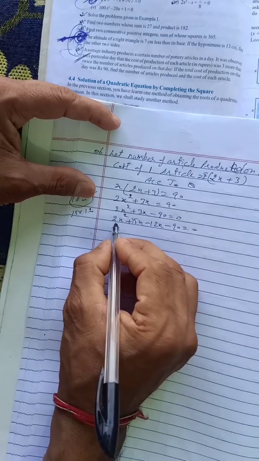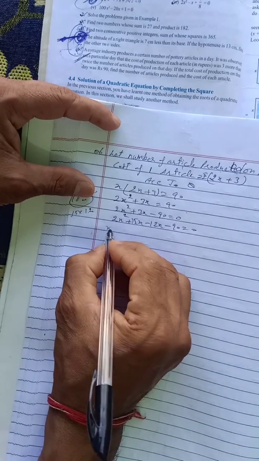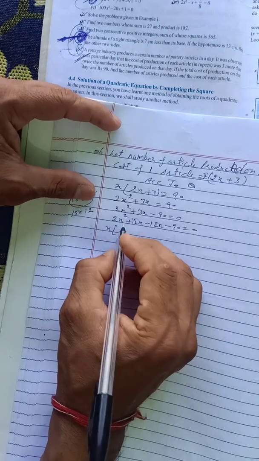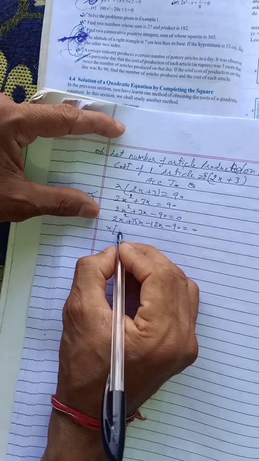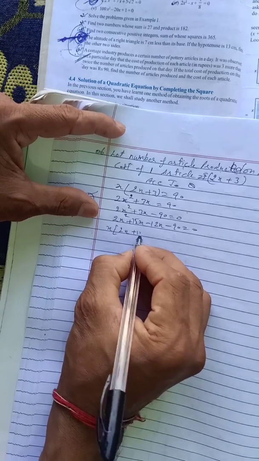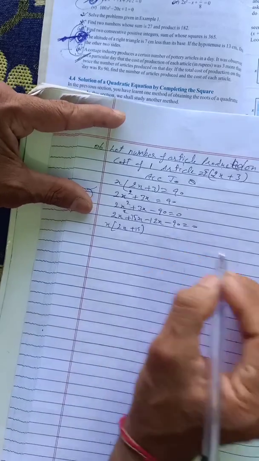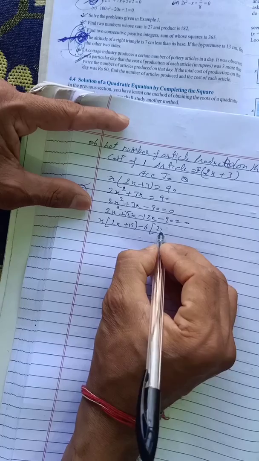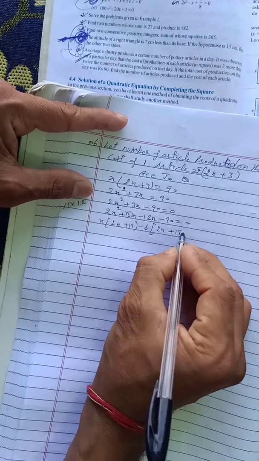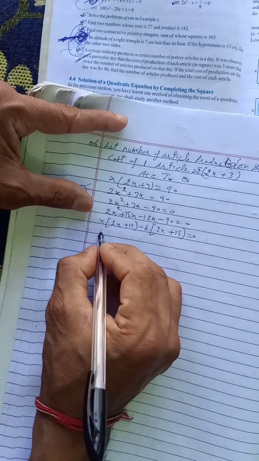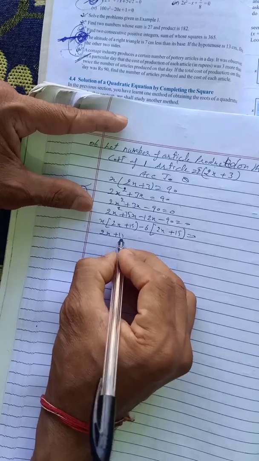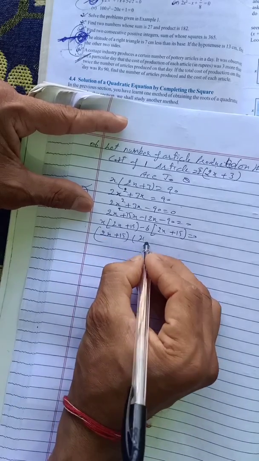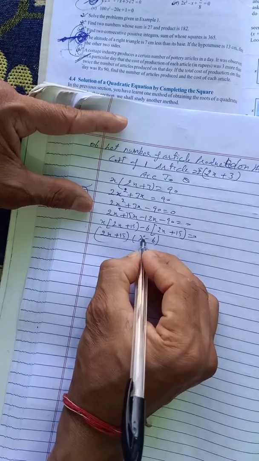What is common from these two terms? x is common, leaving 2x plus 15, and from the other two, minus 6 is common, leaving 2x plus 15.